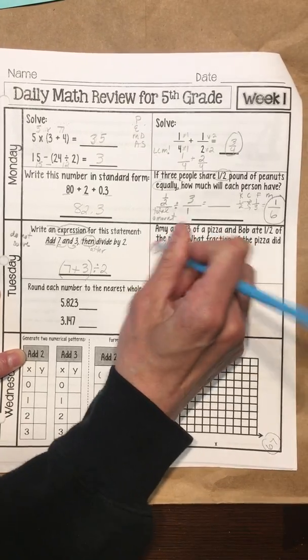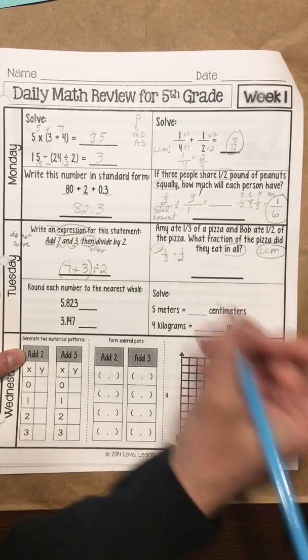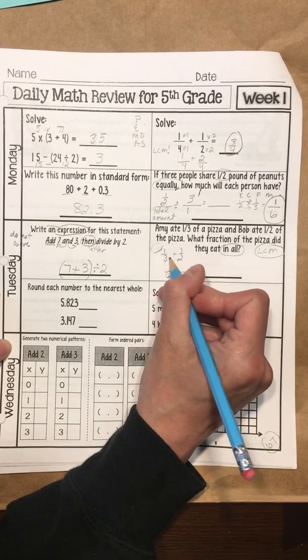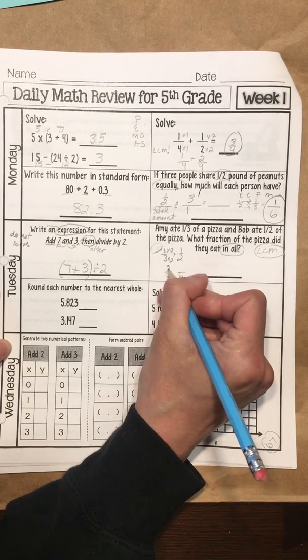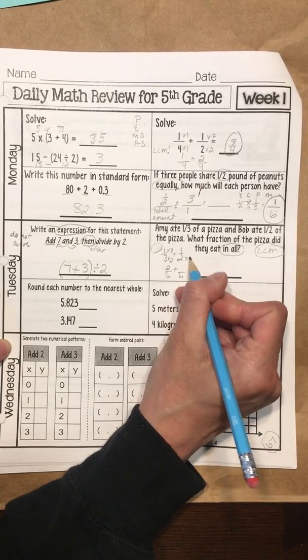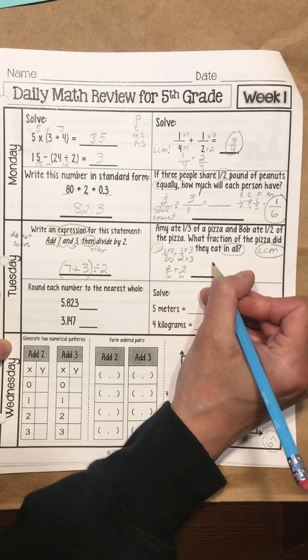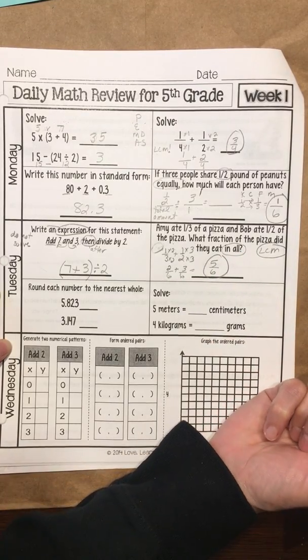Write it down here. LCM. Okay, what's our common denominator? Let's have a 6. 3 times 2 gets me to 6. 1 times 2 is 2. 2 times 3 gets me to 6. 1 times 3 is 3. And then I add them together, and together they have eaten 5/6 of the pizza.